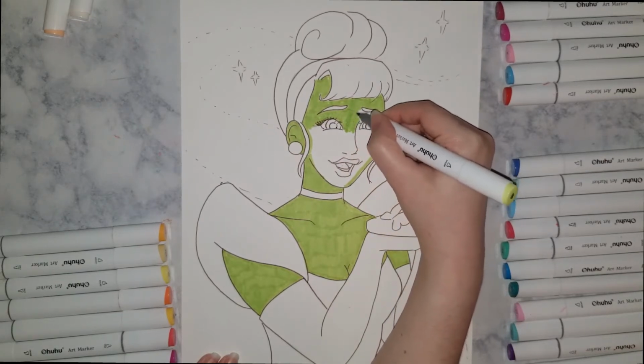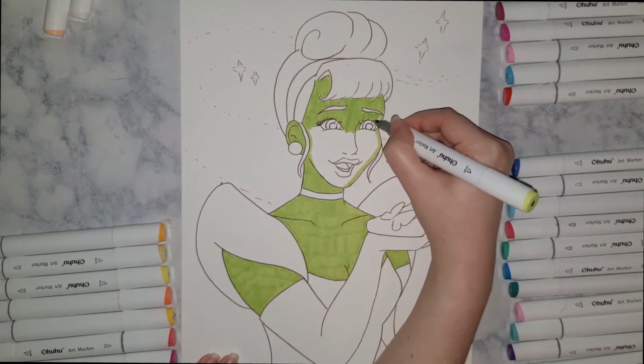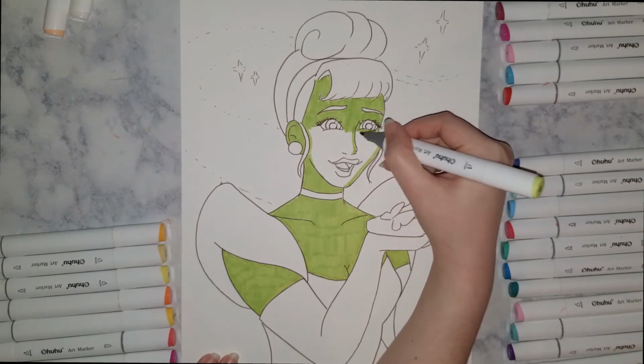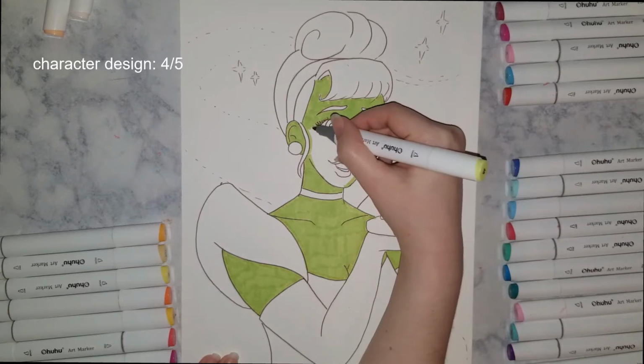I love it. Her eyes are a striking bright blue, but I think that her hair is kind of lumpy looking and sort of unremarkable. So she gets points off for that. So her character design gets a 4 out of 5.